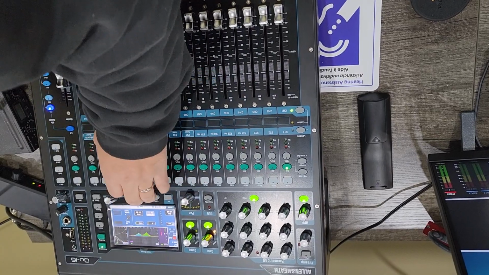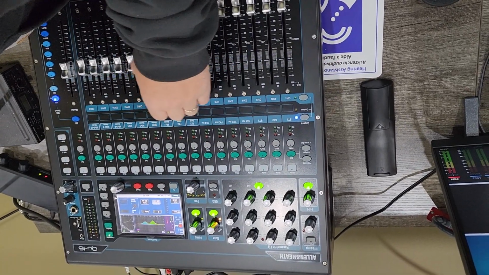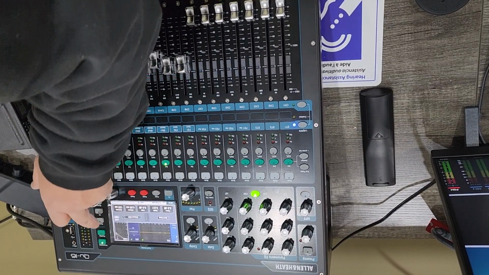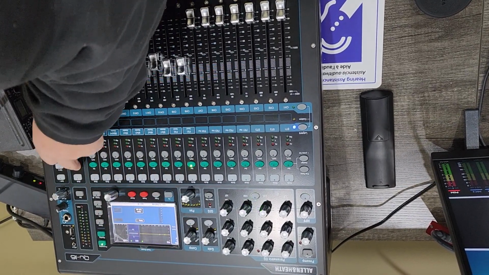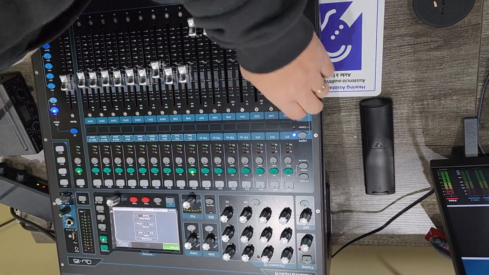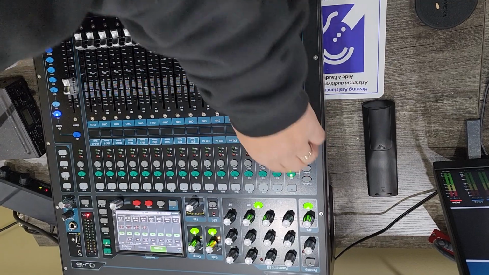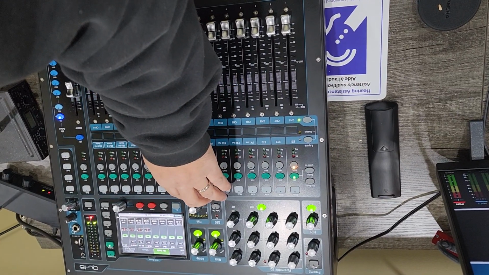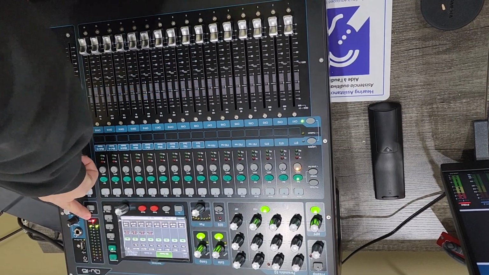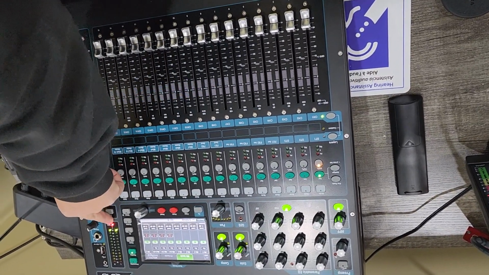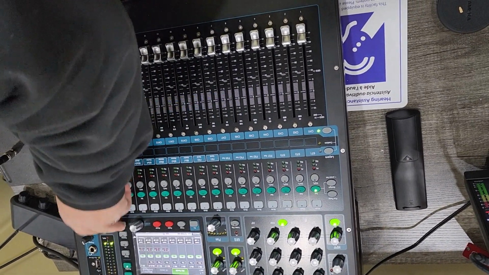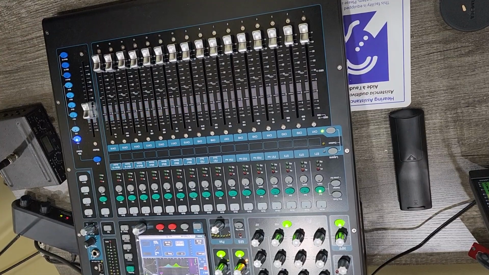So channel 1. Let's see. Where is it? Mix 1. On panning, DC and mutes, I can see where it is right off. But anyway, any questions you have? Oh, and you can see this light's on. Why is that light on? That means a PAFL button is on, and I can undo that there. So any questions you have on that?